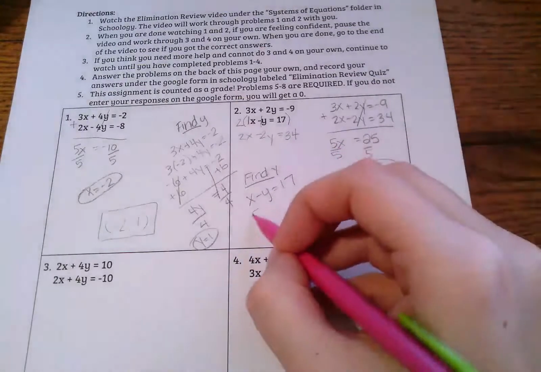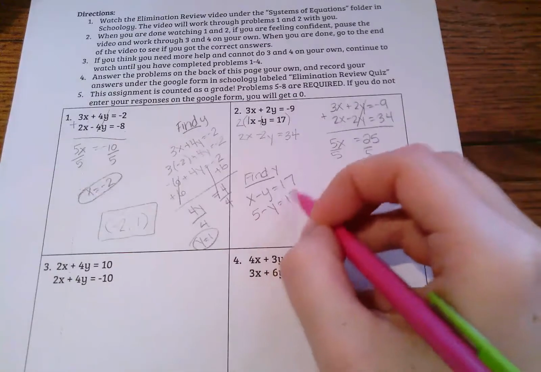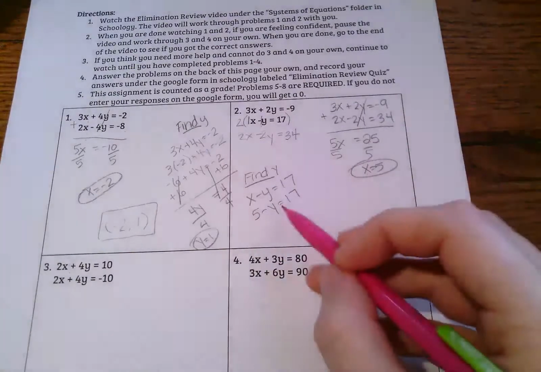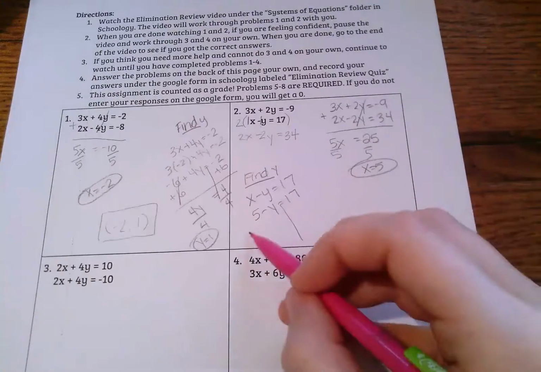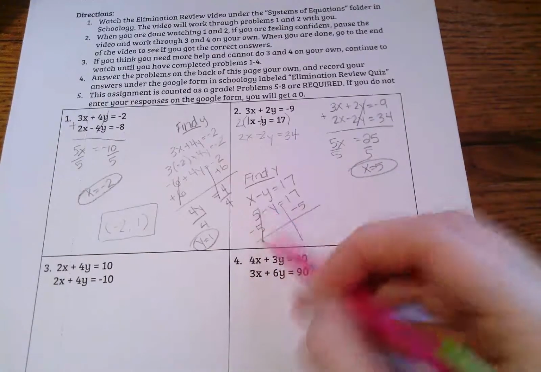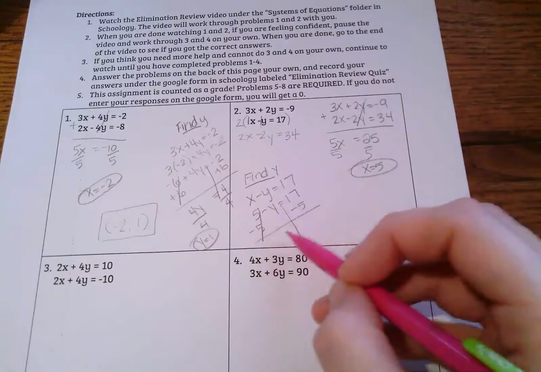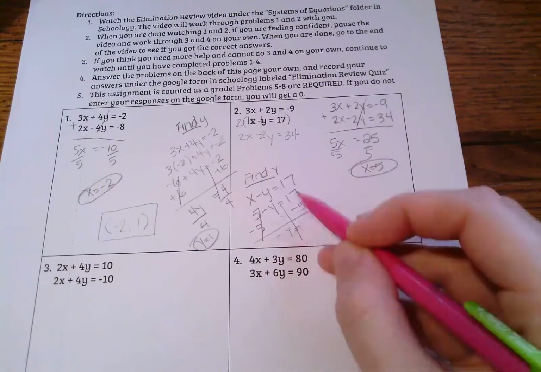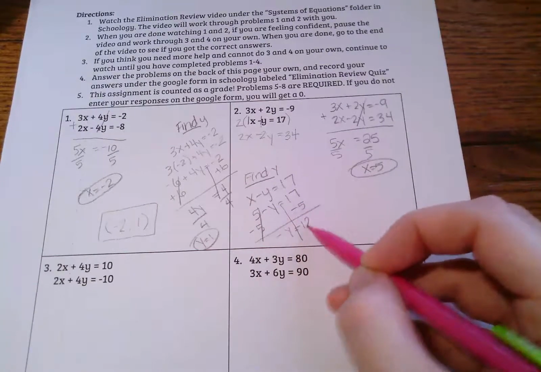X is 5, so I have 5 minus y equals 17. When I drop my line through the equal sign, I'm going to subtract 5 from both sides because I want to get y all by itself. Now be careful, I'm left with a negative y here. So I have negative y equals 17 minus 5, which is 12.